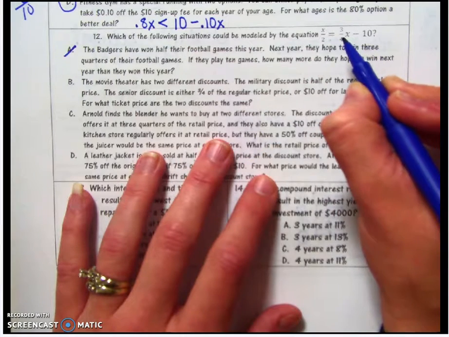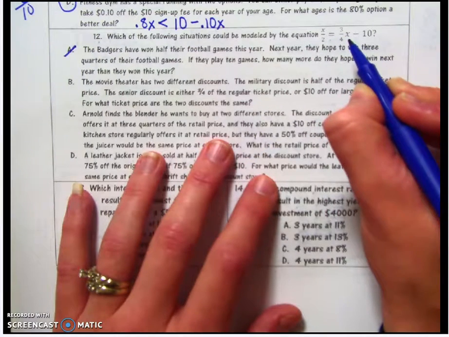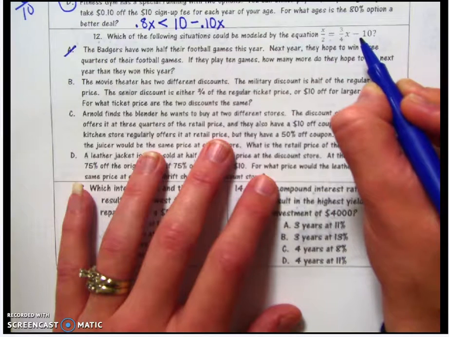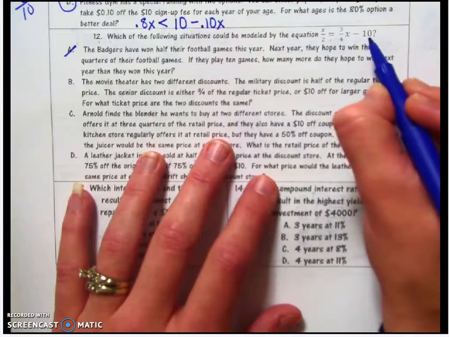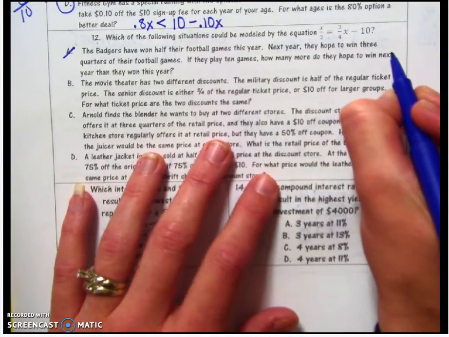So here, 3/4 of the ticket price, that's right, 3/4 x, but then I would not subtract another 10. I would actually have another equal sign here, and it would be 10 minus x. So that one is not correct.